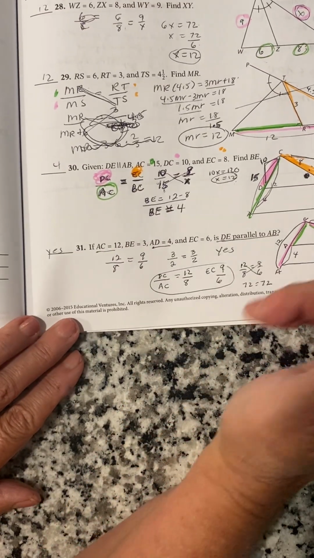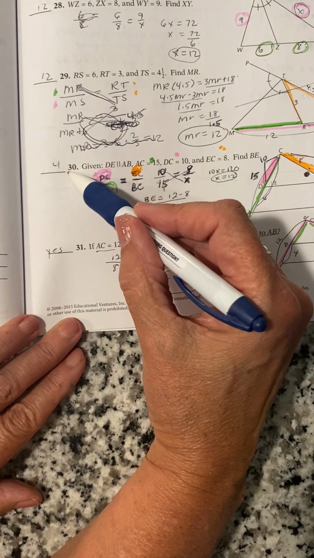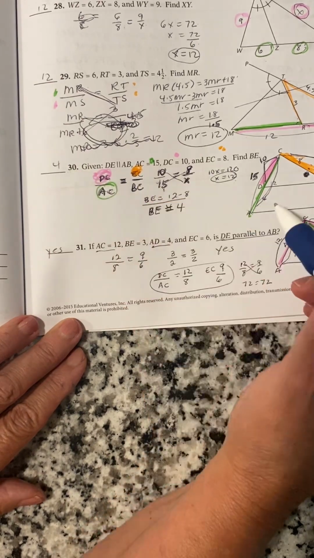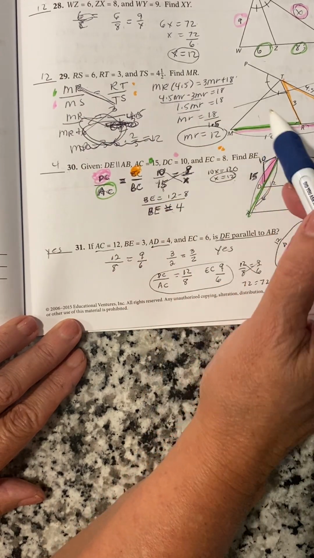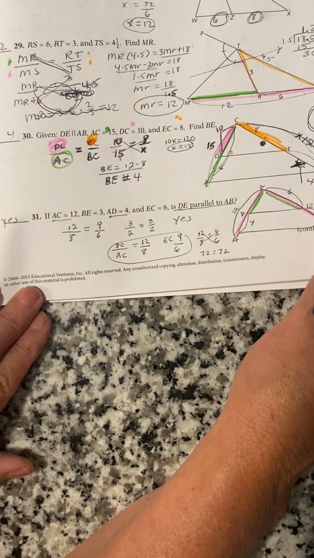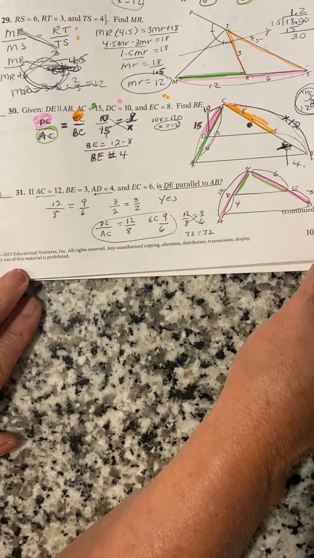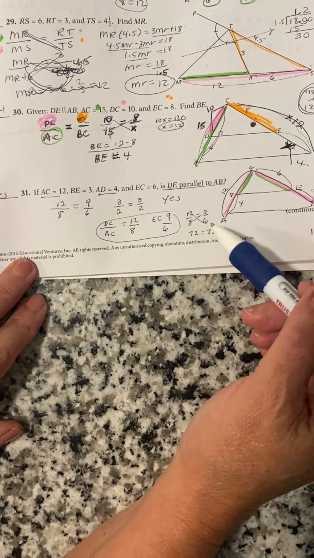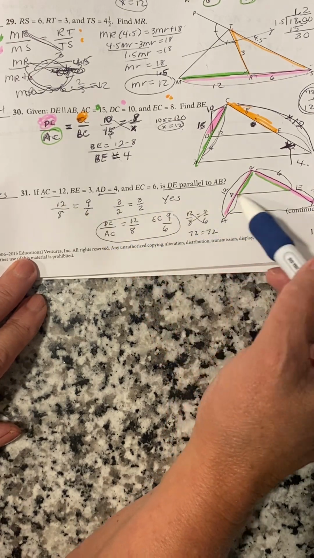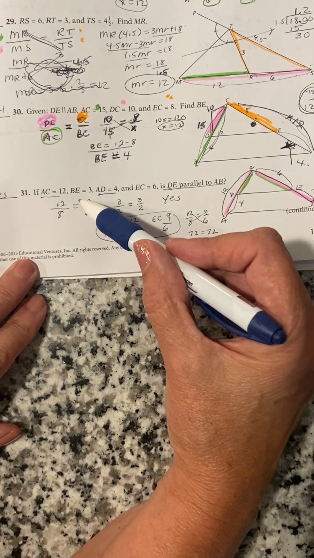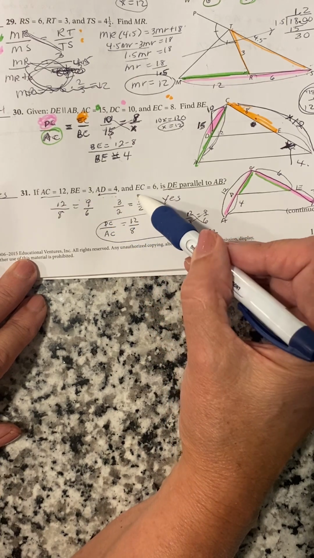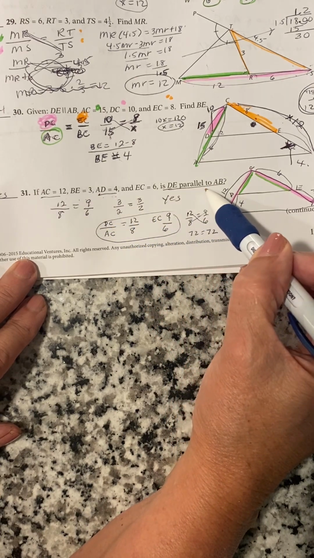And so what's the answer? Can you read that? The answer is going to be 4. This one's not hard. This next one's a little bit harder, so I don't know if you can get that one. So let's go on to number 31. We're going to find out if this is parallel. If AC equals 12, BE equals 3, AD equals 4, and EC equals 6, is DE parallel to AB?